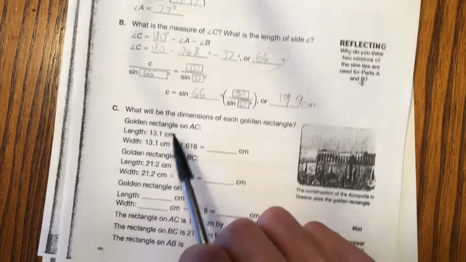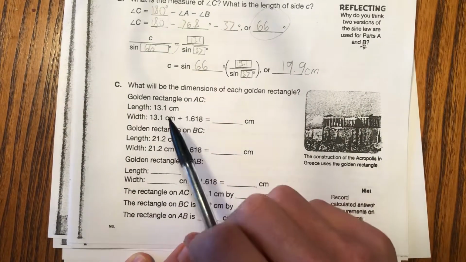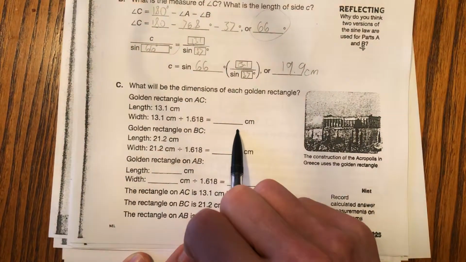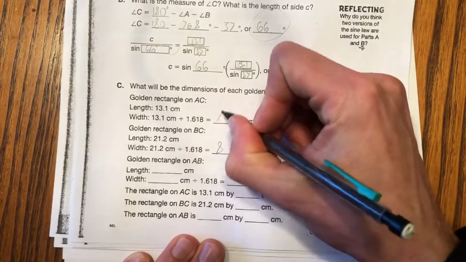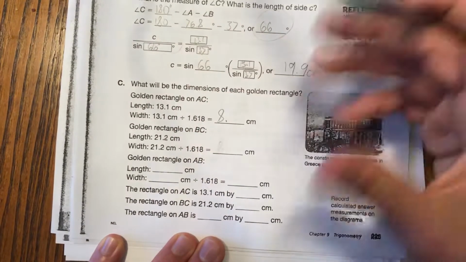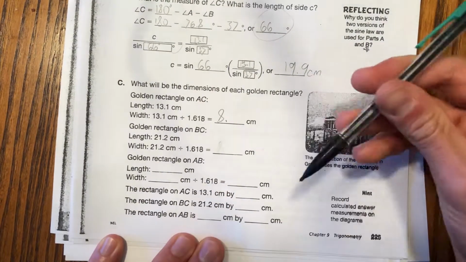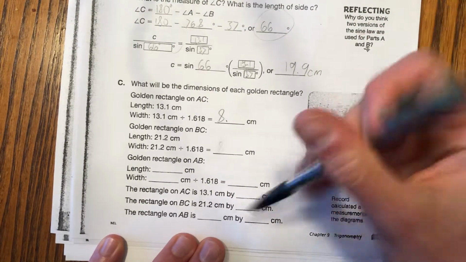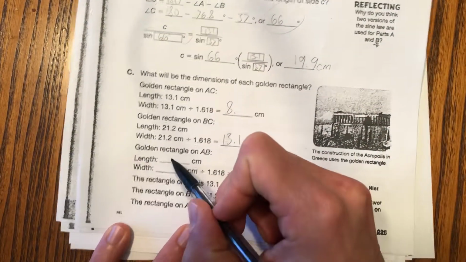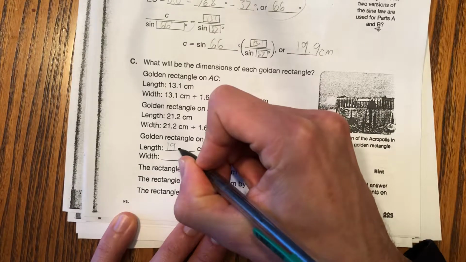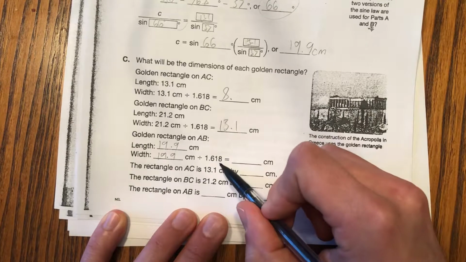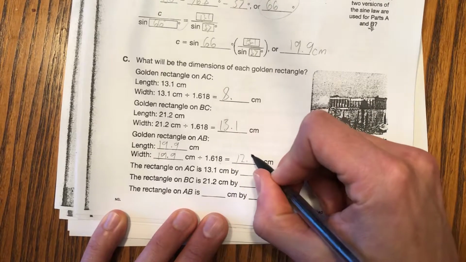So, what will be the dimensions of each golden rectangle? Length 13.1, width 13.1 divided by 1.6 is 8.1. Length 21.2, width 21.2 divided by 1.6 is 13.1. So we have 19.9 divided by 1.6, 12.3.